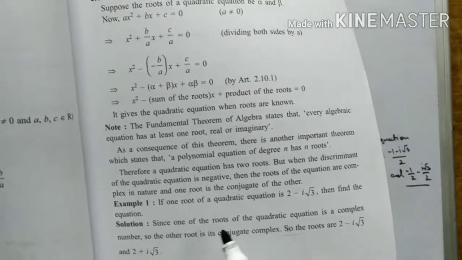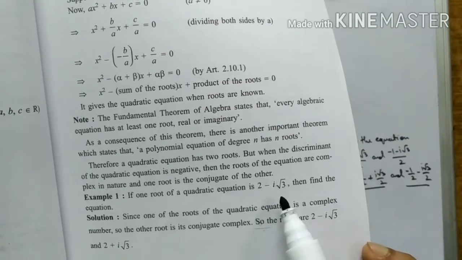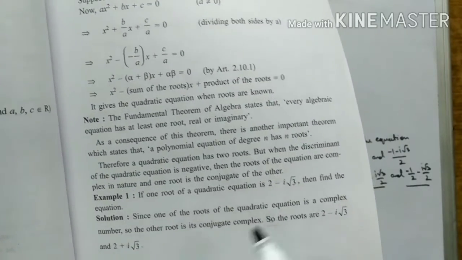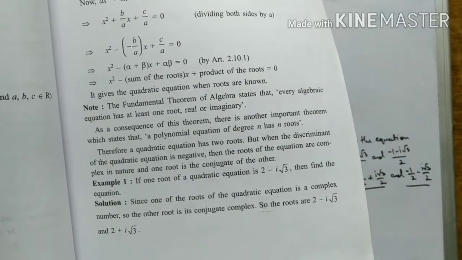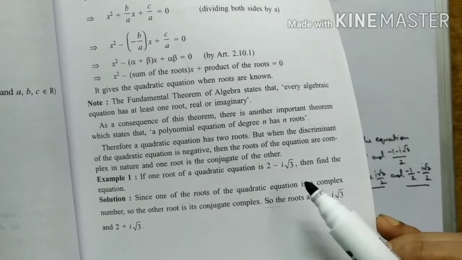Okay, so if one root of the quadratic equation is 2 minus i root 3, then find the equation. So one root is 2 minus i root 3. So the other root will be what? It will be the conjugate of this. It will be 2 plus i root 3.